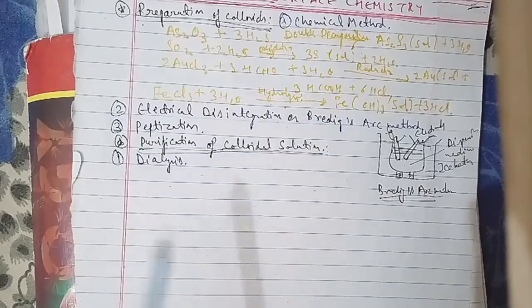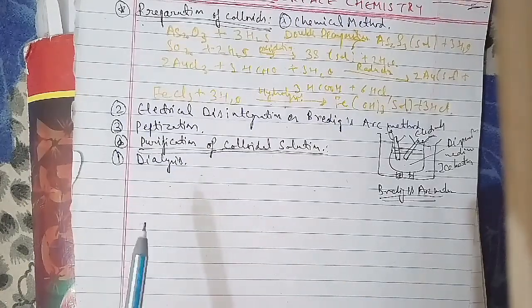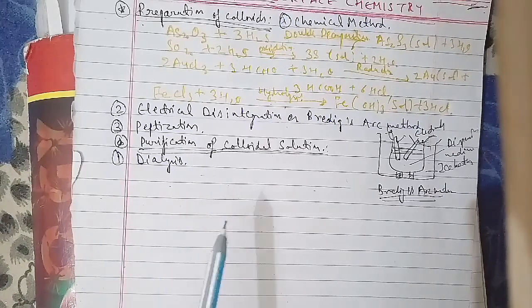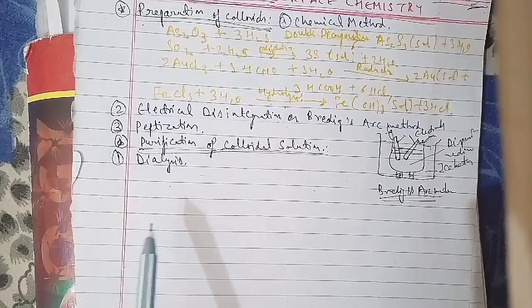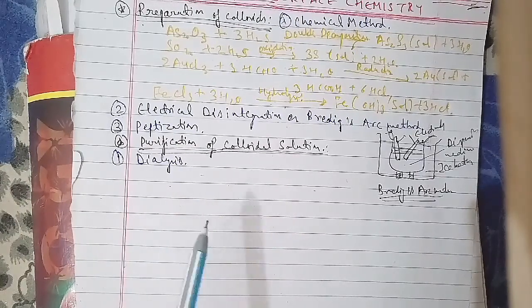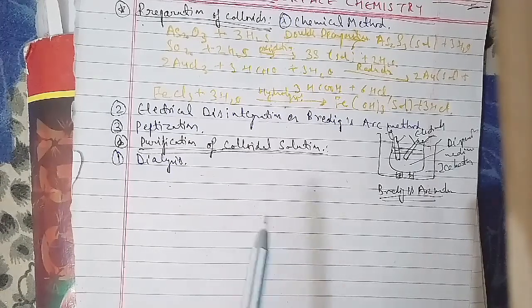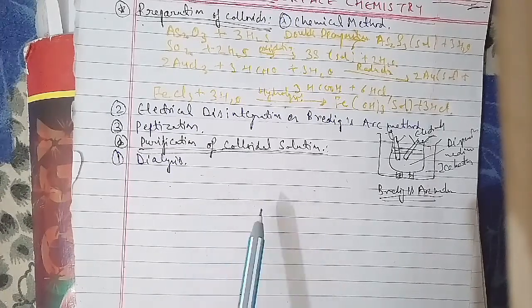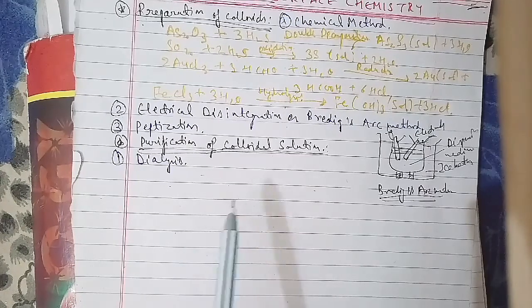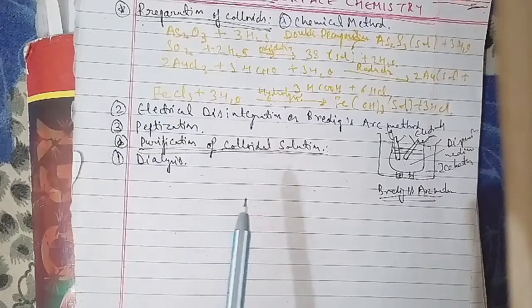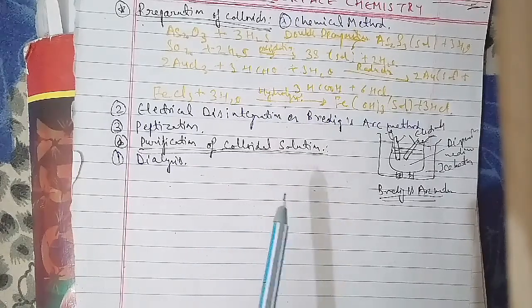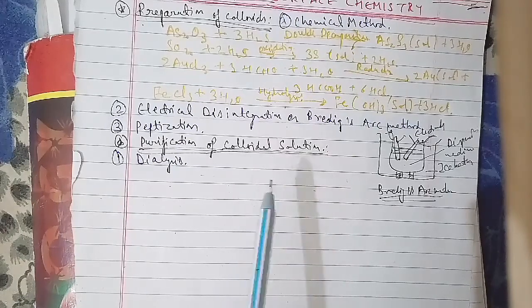dialysis. The apparatus used for this purpose is called a dialyser, where a bag of suitable membrane containing the colloidal solution is suspended in a vessel through which fresh water is continuously flowing, and the molecules or ions then diffuse through the membrane into the outer water, and pure colloidal solution is left behind. So for that we'll go ahead to a diagram so that you can understand it better in an easy way.